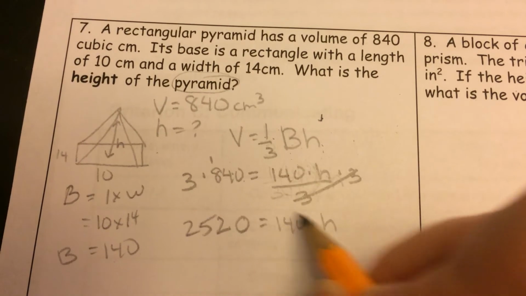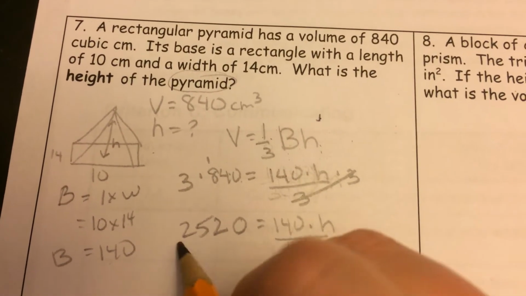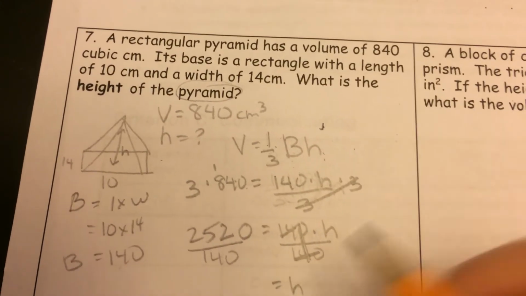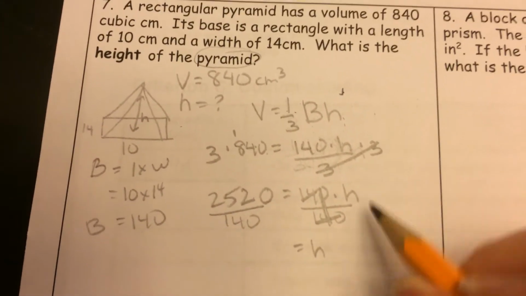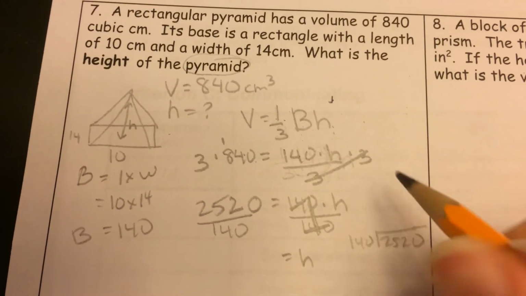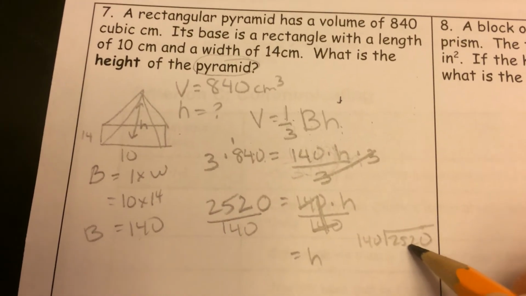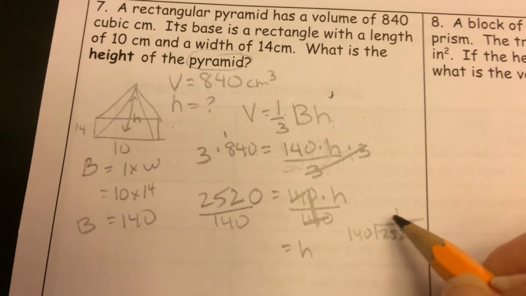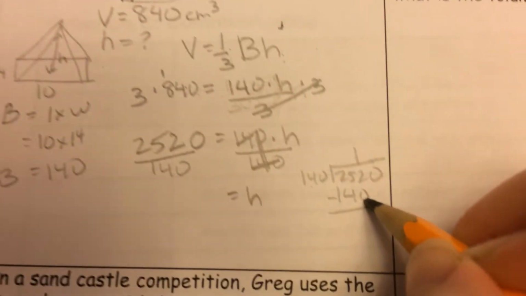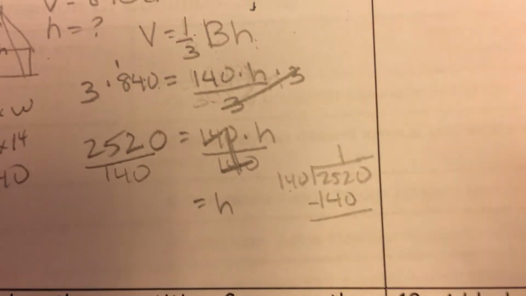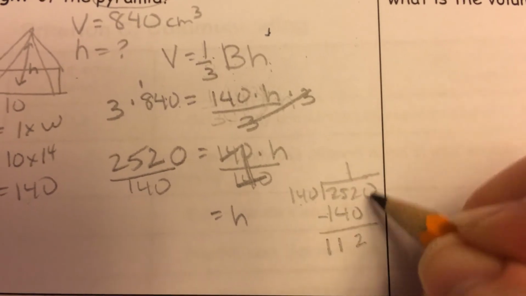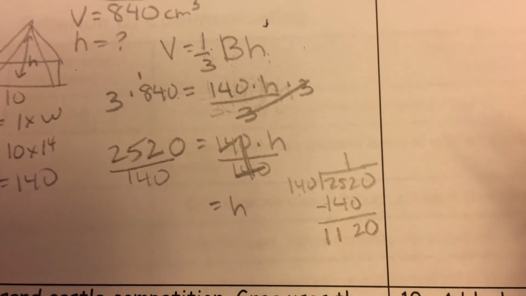Well, I've just got a simple multiplication problem here. So if I divide by 140 on both sides, this again will cancel out and I'm left with just H. But now I have to actually do the division. So 140 into 2520. All right, 140 will go into 250 probably one time. 1 times 140 is 140. 2 minus 0 is 2. 5 minus 4 is 1. 2 minus 1 is 1. And 0.